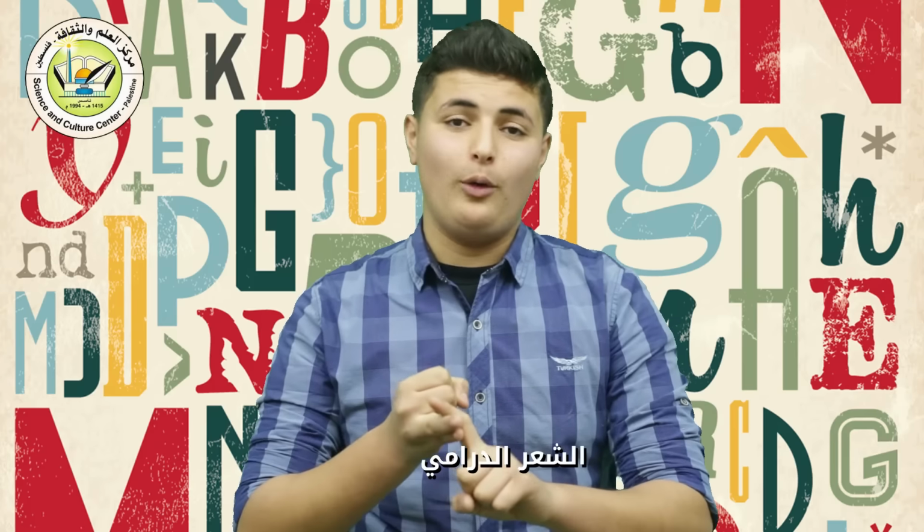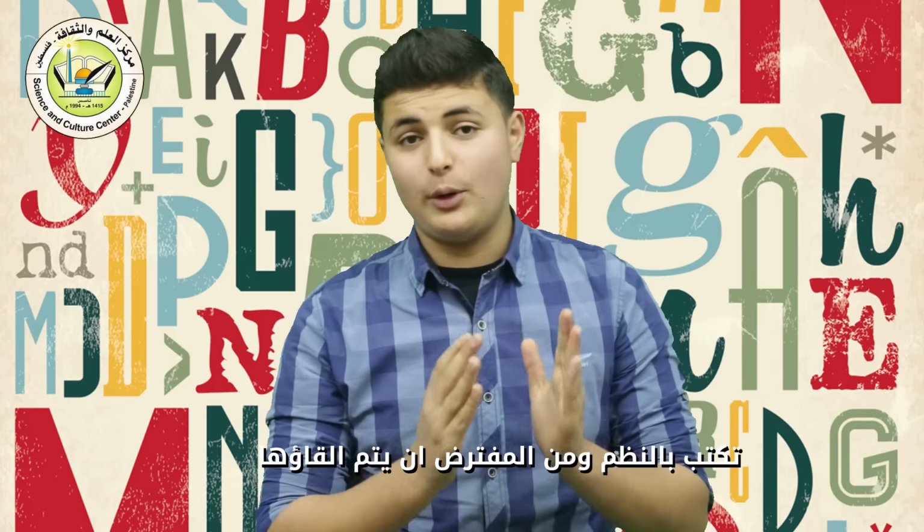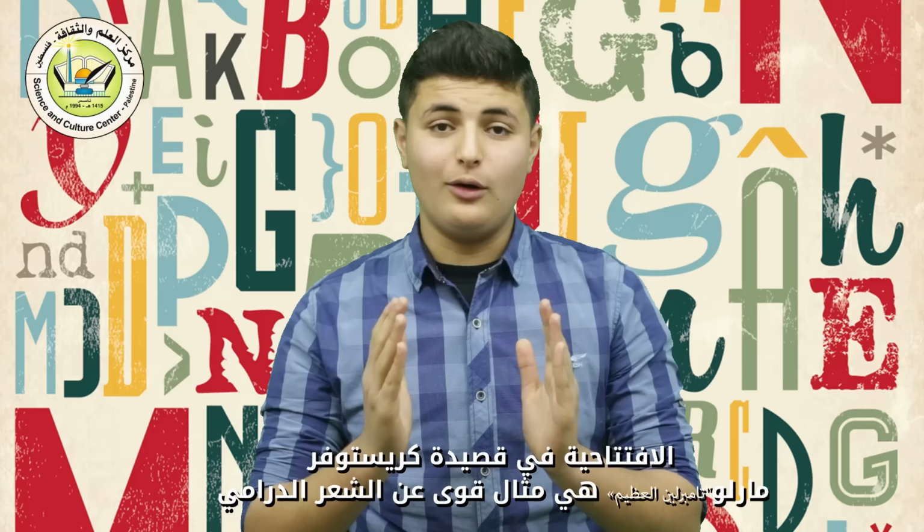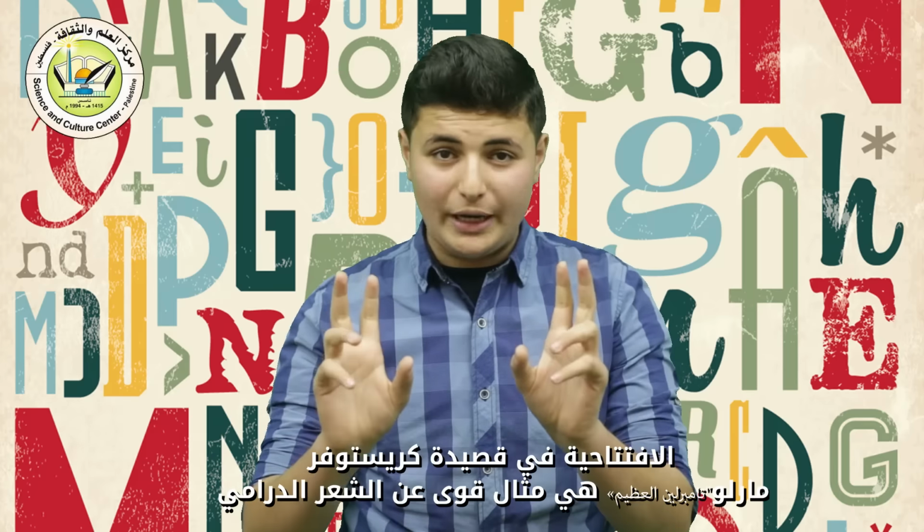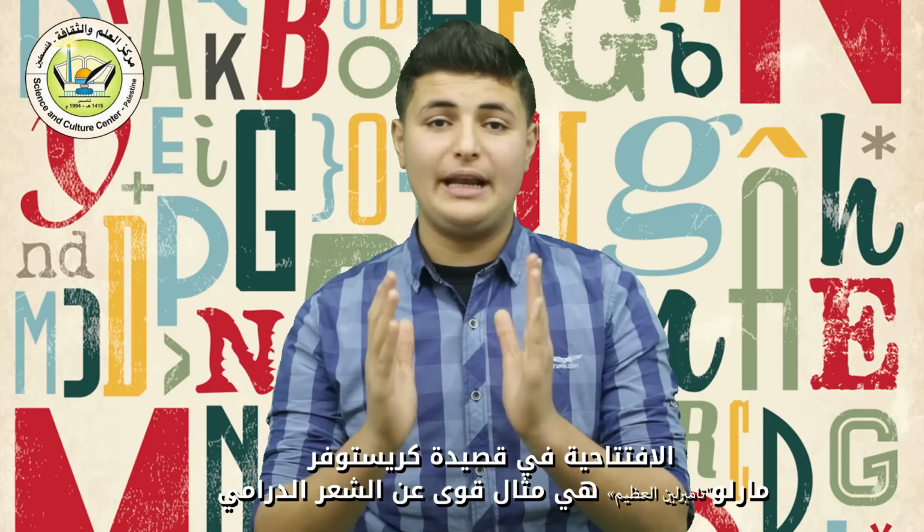Number two, dramatic poem. It's written in verse and is supposed to be recited. The opening of Christopher Marlowe's Tamburlaine the Great is a great example of dramatic poetry.